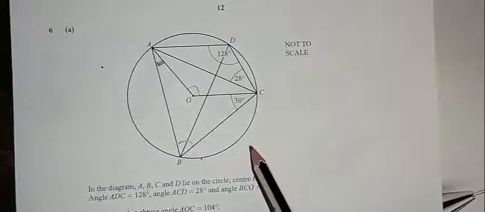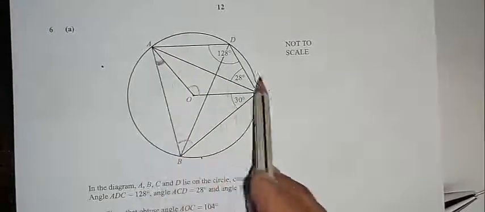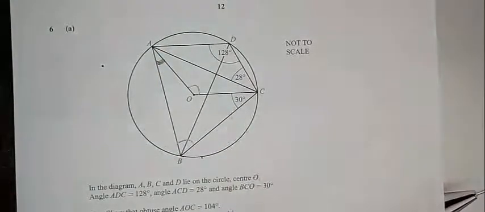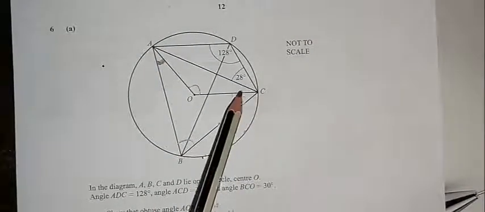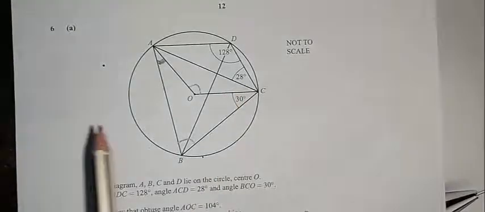And we know that these two big angles add up to 180 because of this cyclic quadrilateral. So if we know this angle here, we can start our solution.